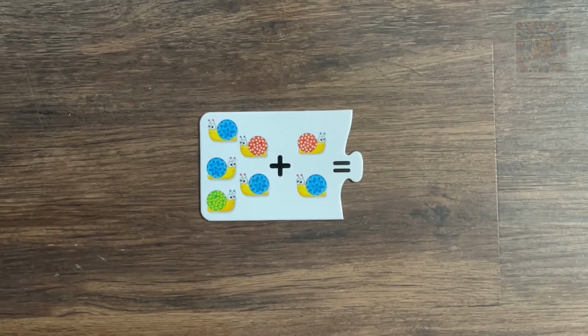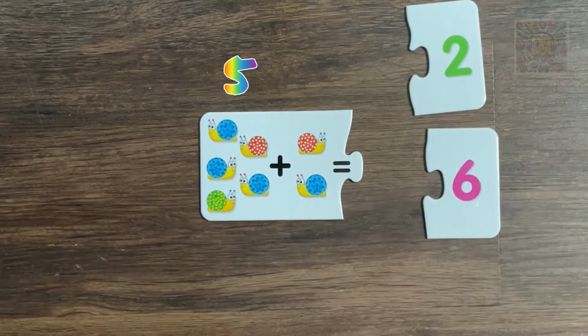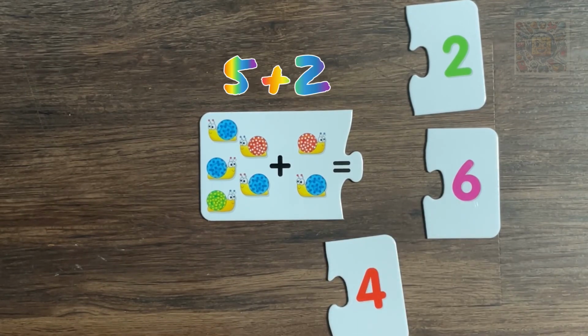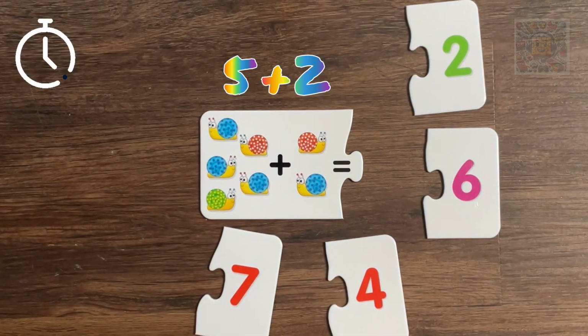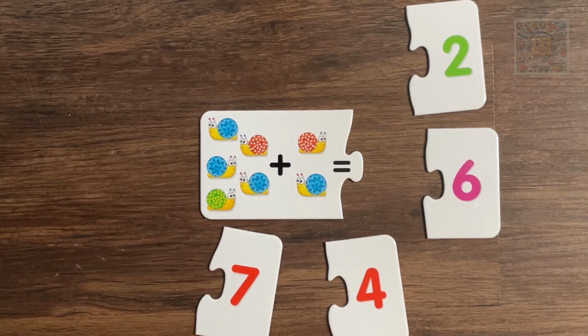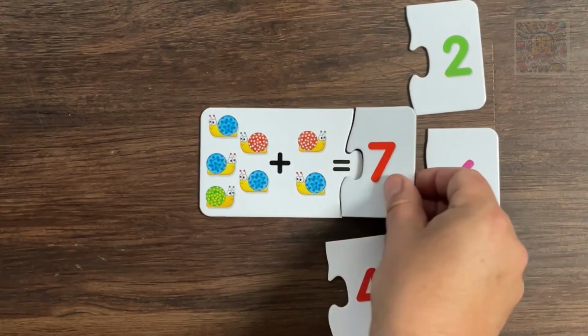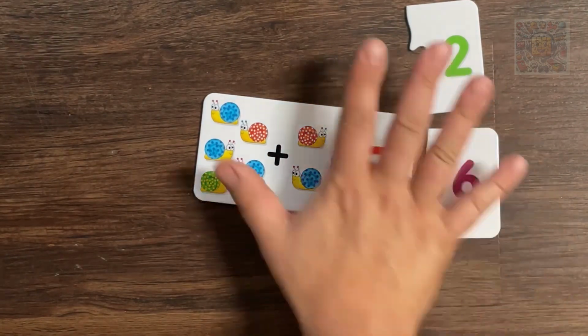Now we have the plus sign. With the plus sign we add one group to the other and see how many we have in total. We have 5 snails plus 2 snails. How many snails do we have in total? Here are some choices. Perfect. 7 is the answer. I left that out in the beginning on purpose to test you.